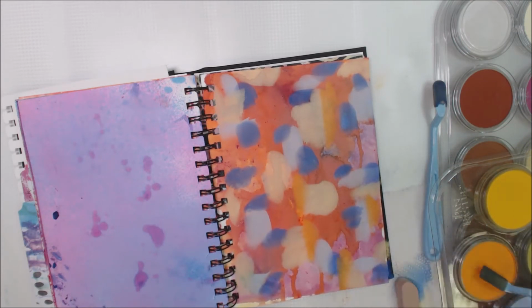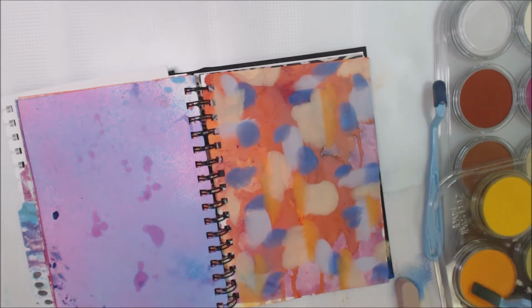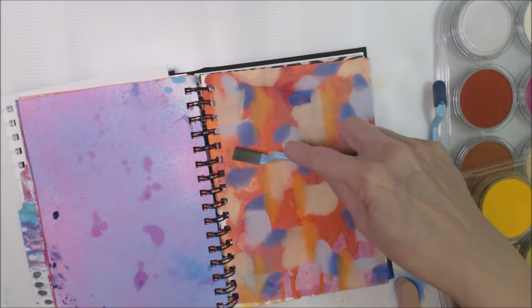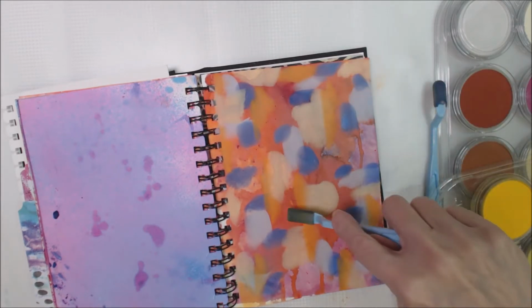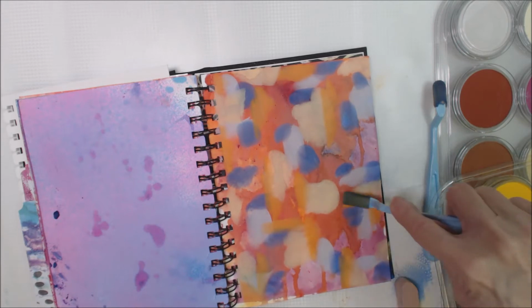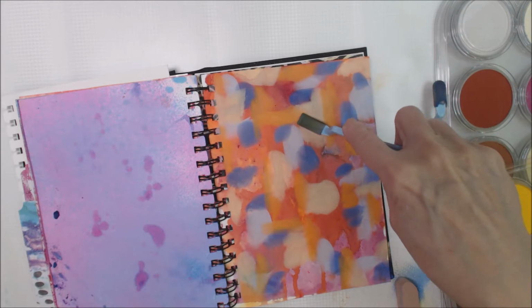Now, what I want is for those colors to intersect with one another. The prompt for today is intersect. So everything I do, I want to have intersect with something else on the page. That's how we tie things together, is through intersection.